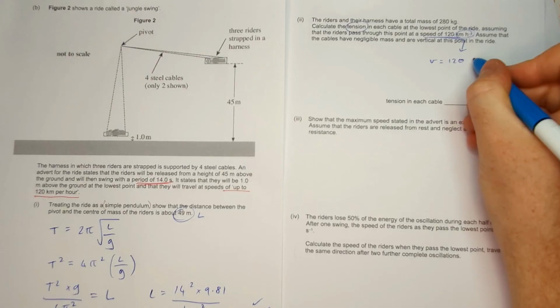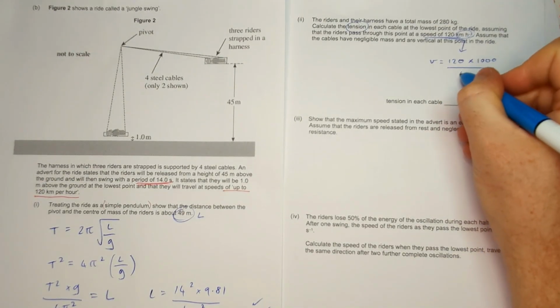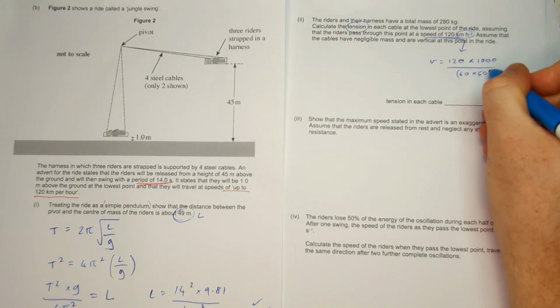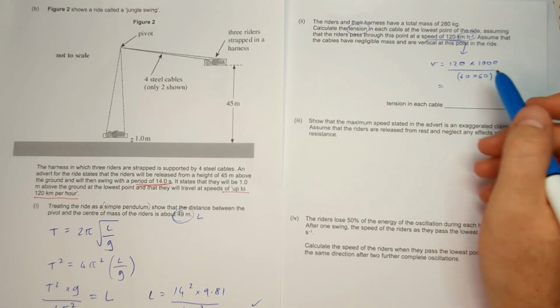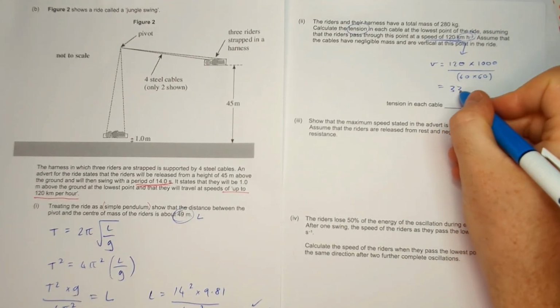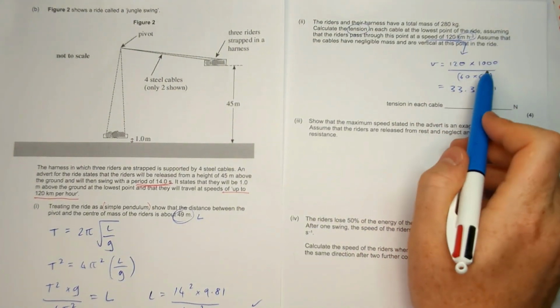So to convert it to meters per second, we multiply by 1,000 to get it into meters, and we divide by 60 times 60, or 3,600, to get it into seconds, because currently we can't use that equation as it is. So if you do that, you'll find it equals 33.3 meters per second. Then we can go about using it.